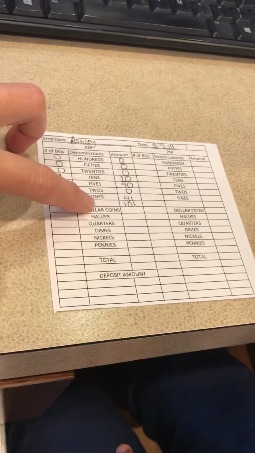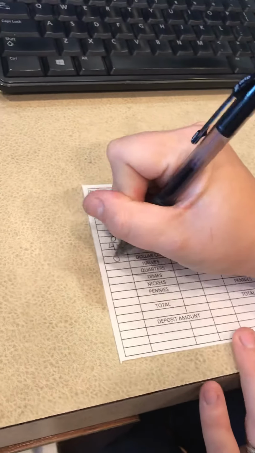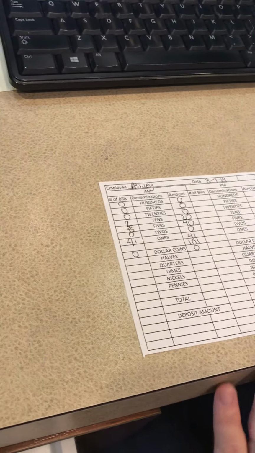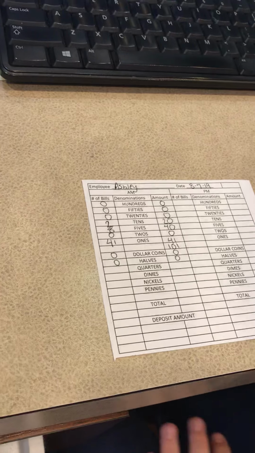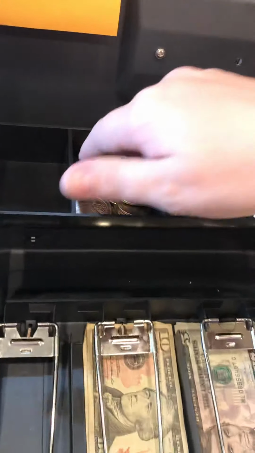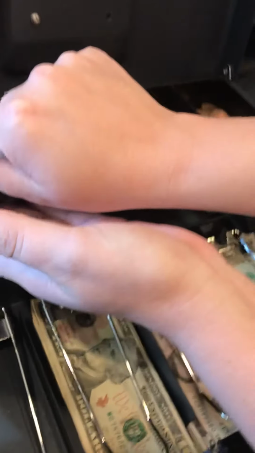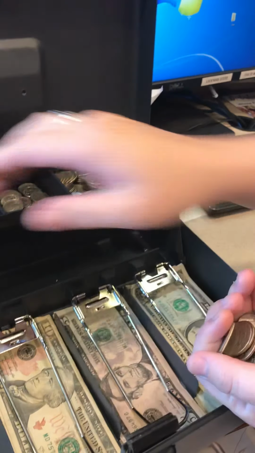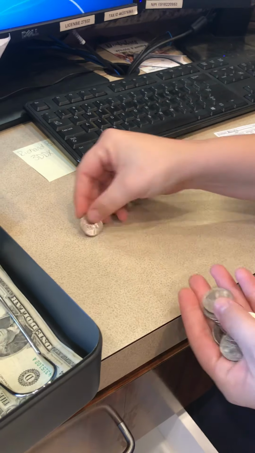As you see, it says dollar coins. We don't have dollar coins in here. Okay. So we're going to put 0 on there. It's going to be the same thing with halves. We don't have halves either. So we're going to put 0. Okay. Now the next thing it's asking for is quarters. So we're going to go through here. We have some quarters. So you'll count all the quarters, and you'll put how many there are and the total dollar amount.